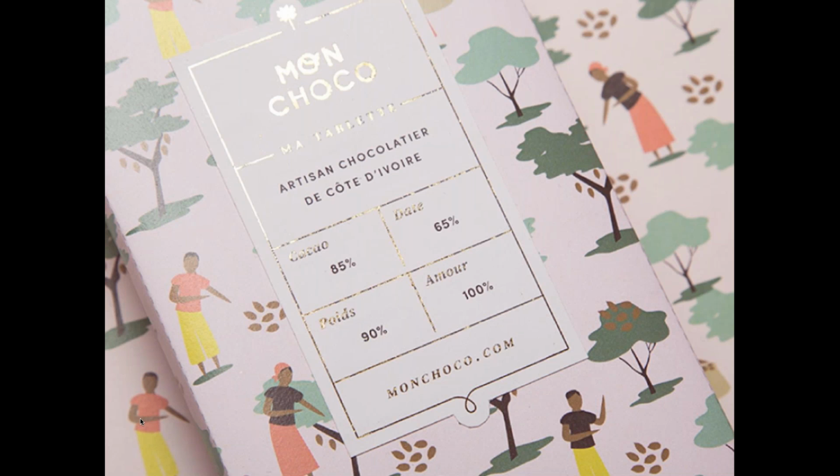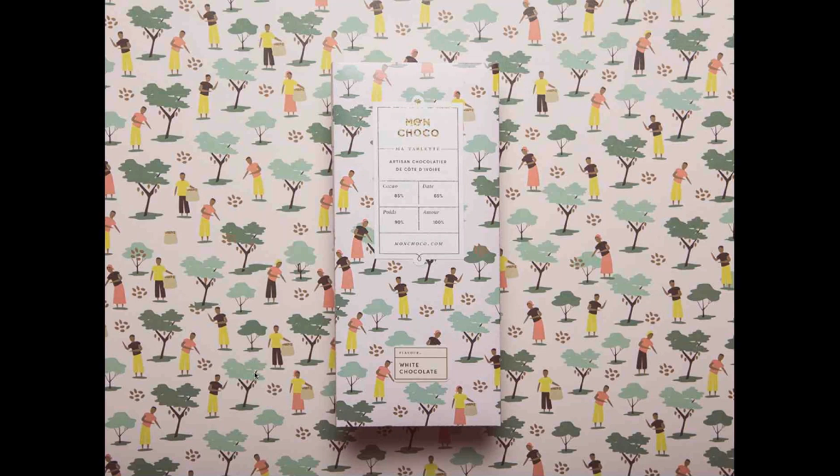This is Monchoco, Artisan Chocolatier de Côte d'Ivoire. And what do you feel about this brand? Does it look like chocolate? Does it feel good? I mean, it feels artisan. I don't know that it feels chocolate, but that could be because it's a close-up. Yeah, here it is a little bit.